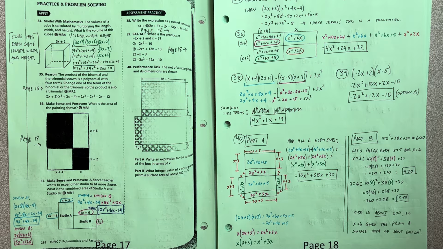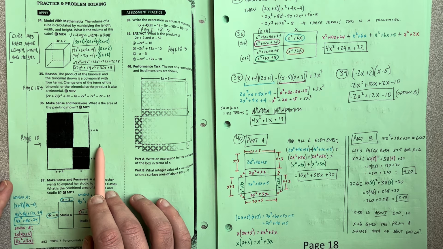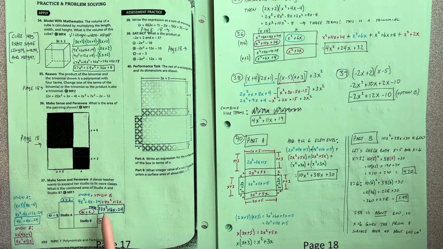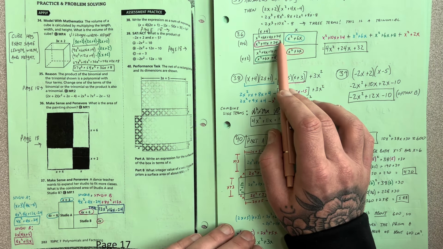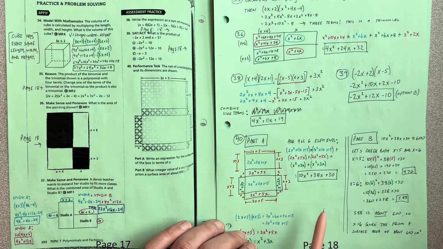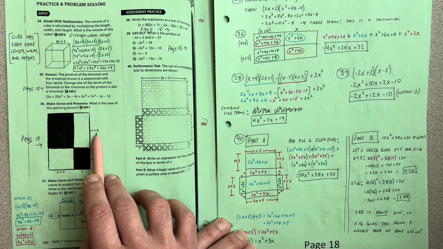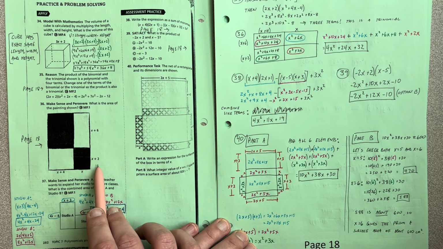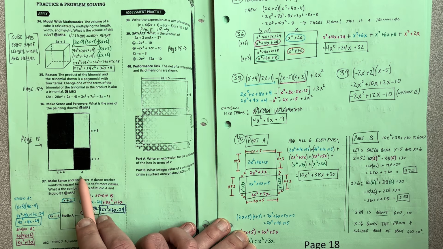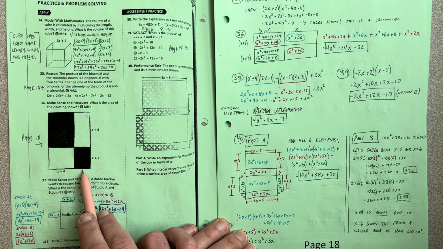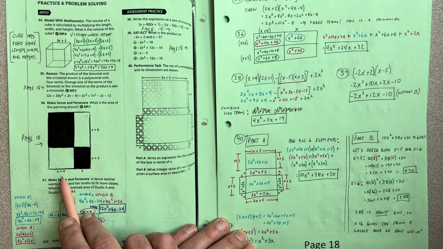Let's bounce down to number 36. What is the area of the painting shown? I did this over here on page 18, number 36. It's here. Okay, so this one was kind of clunky. We're given this space here, the x plus 6. We're given this one here, x plus 2. We're given this width here of the black section as x, and we're given this section here as well.